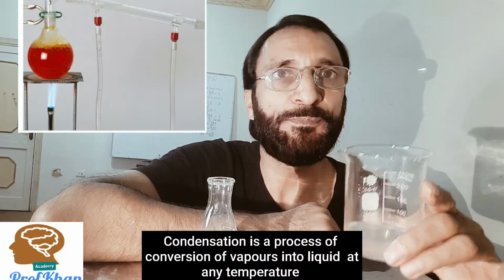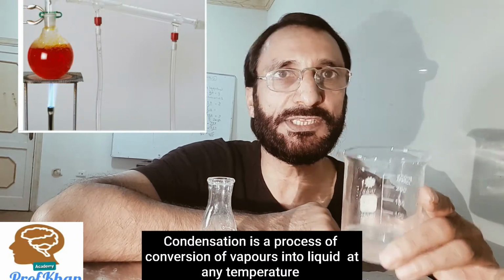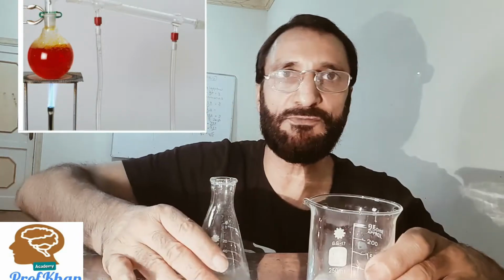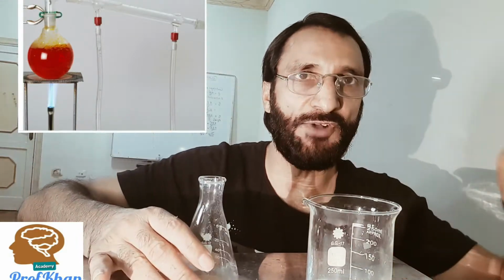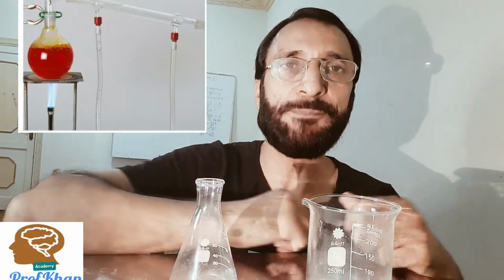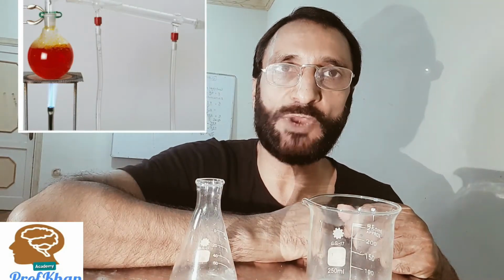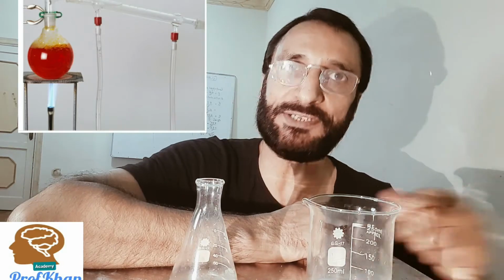Now for this we need some apparatus. Number one, we need the beaker, then we have the flask and the funnel, and then there is a delivery tube also. Now let's start to do the practical. Let us start a procedure to separate water from the solution of the salt. First of all, I would like to show you the setup which I had made to separate water from the solution of salt.